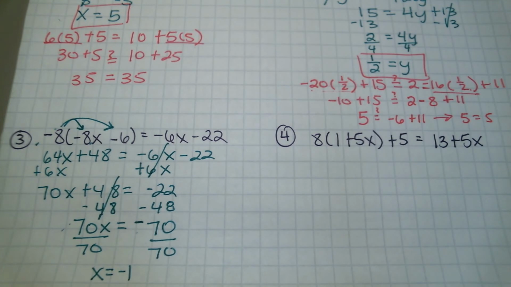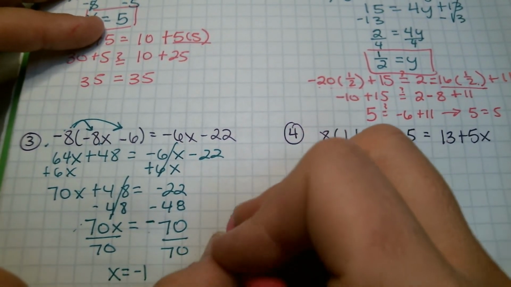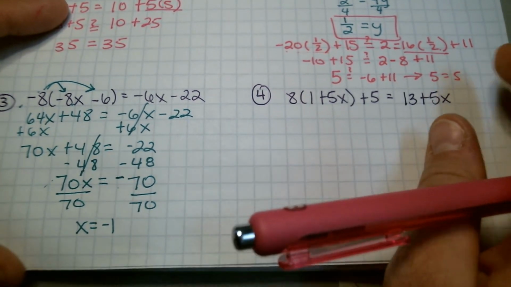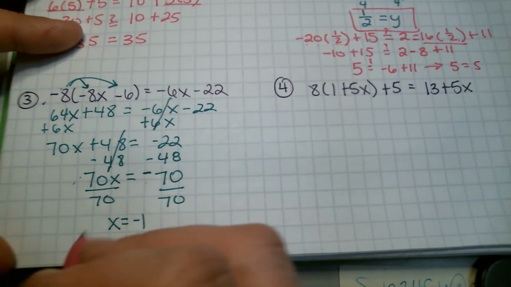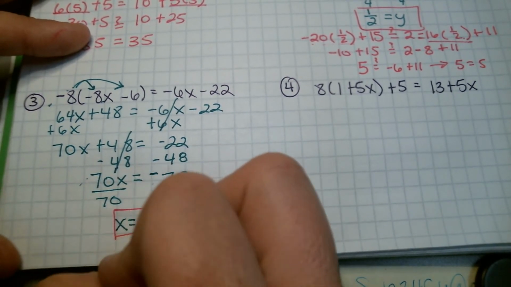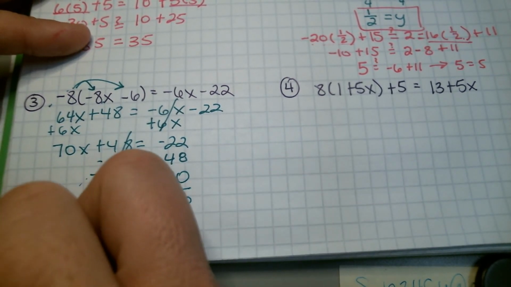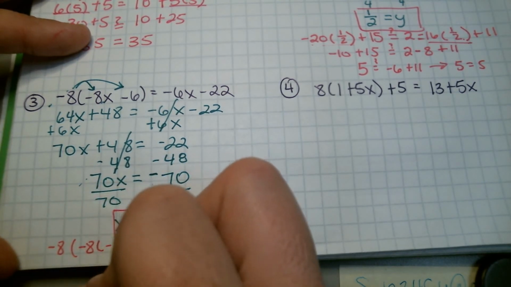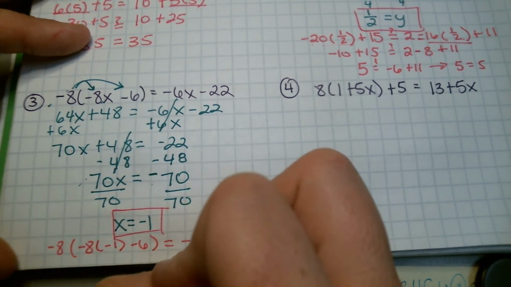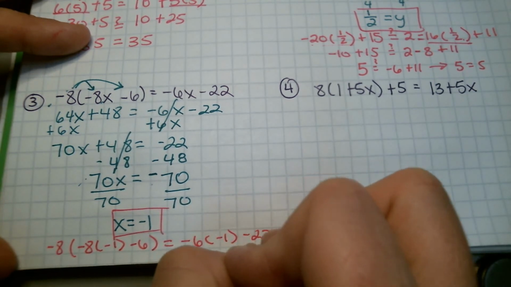Last thing we're going to do, of course, check our solution. So it's going to be a little cramped, but I think we can manage. I'll start it down here, and then we'll continue up on the side over here. Everywhere I see an x, I'm going to plug in negative 1. So negative 8 times negative 1 minus 6. Negative 6 times negative 1 minus 22.